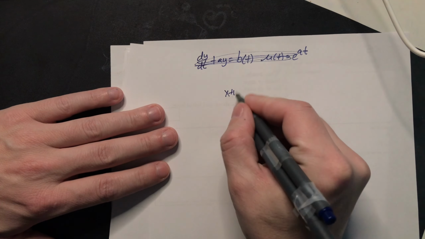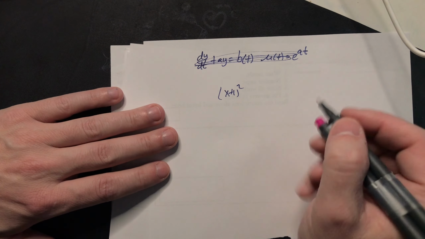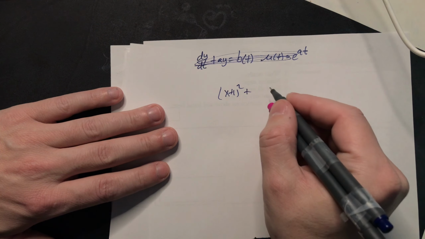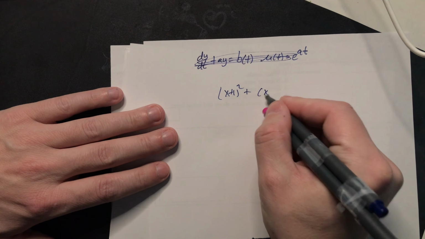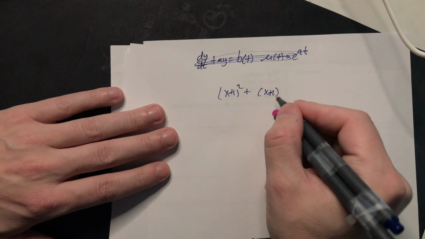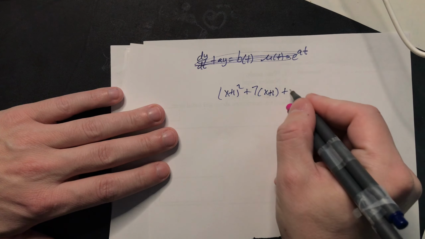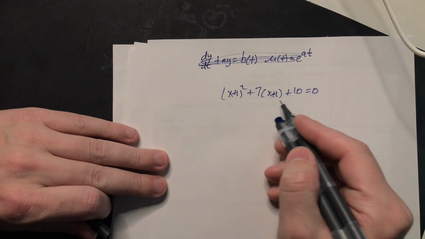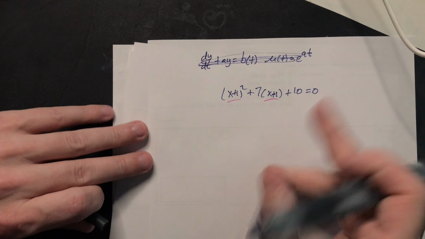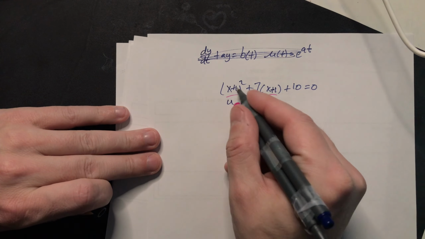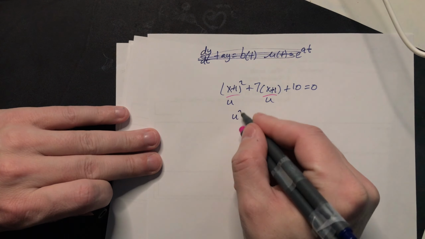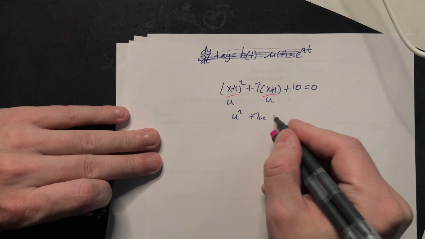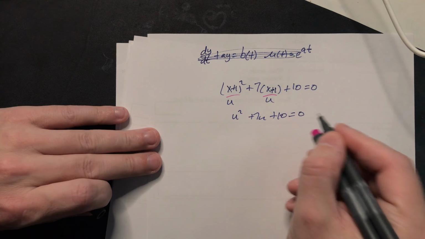Imagine we have (x + 1) quantity squared. And then beyond that we have, again, x + 1, but the coefficient here is 7. And then at the end we have a 10, and this is equal to 0. So what stands out here is that this and this repeat. So I can set u equal to that. So I'm going to have u squared + 7u + 10 = 0.